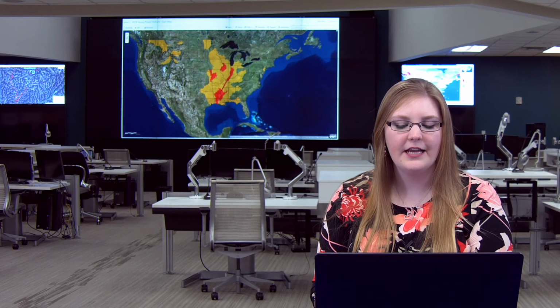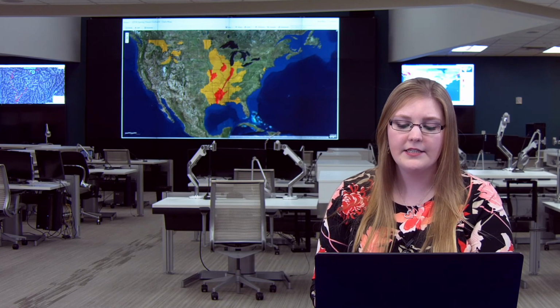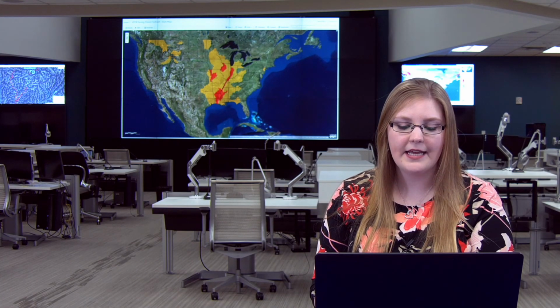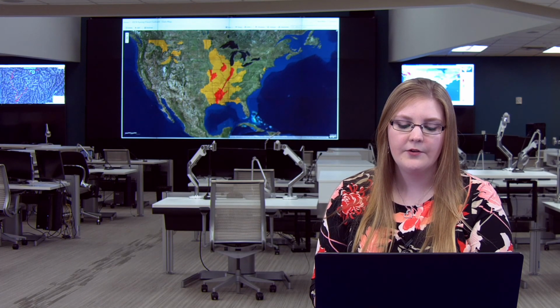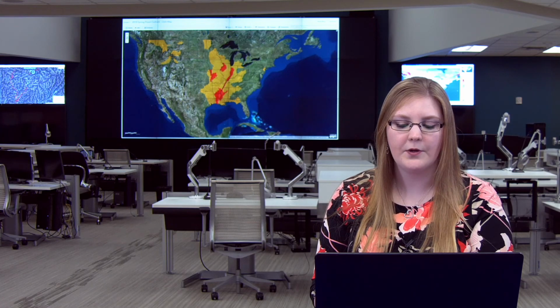To be prepared, every American should know their flood risk and what to do before, during, and after a flood event. This information is available at www.ready.gov/floods. To keep up to date with your current flood risk, visit weather.gov for the latest official watches and warnings. For detailed hydrologic conditions and forecasts, go to water.weather.gov.